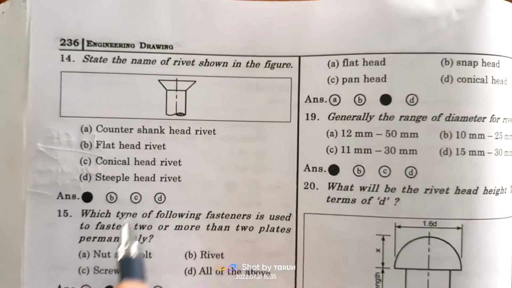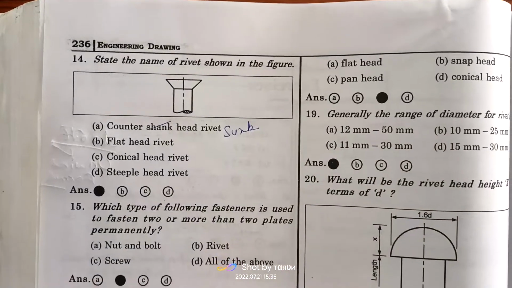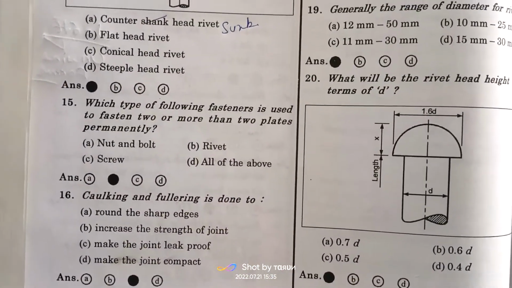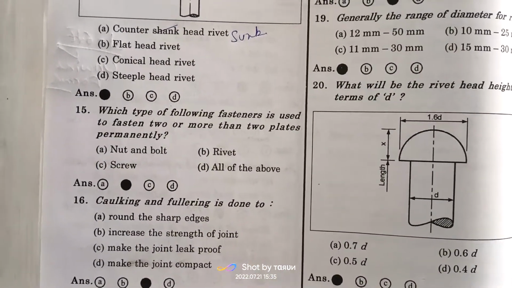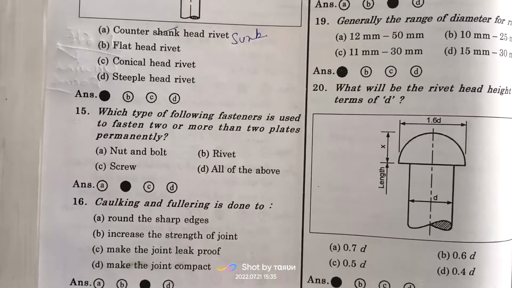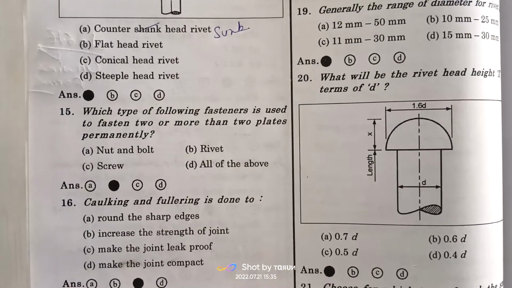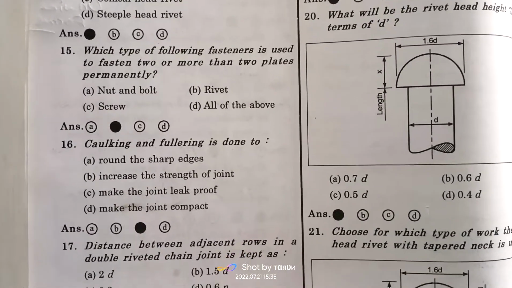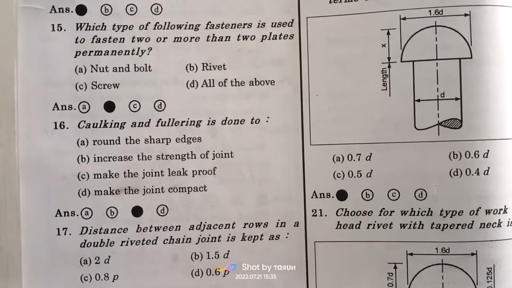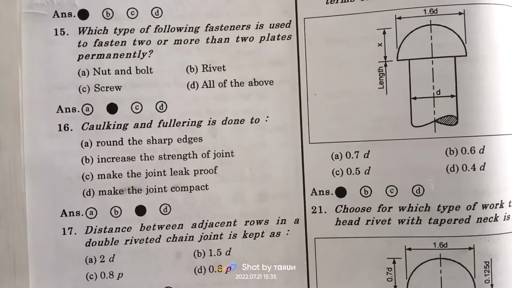It is not shank, it is sunk. Countersunk. Question number 15. Which type of following fasteners is used to fasten two or more than two plates permanently? So option B, it is rivet joint. Question 16. Caulking and fullering is done to, option C, to make the joint leak proof.